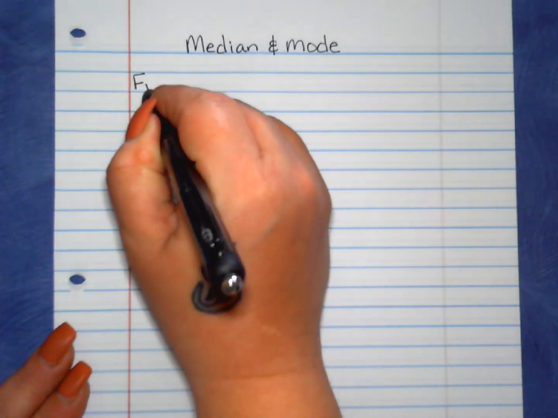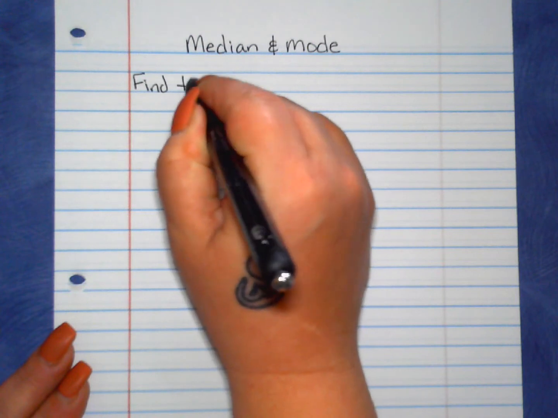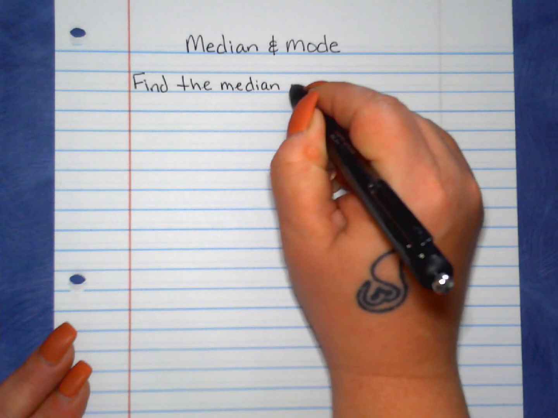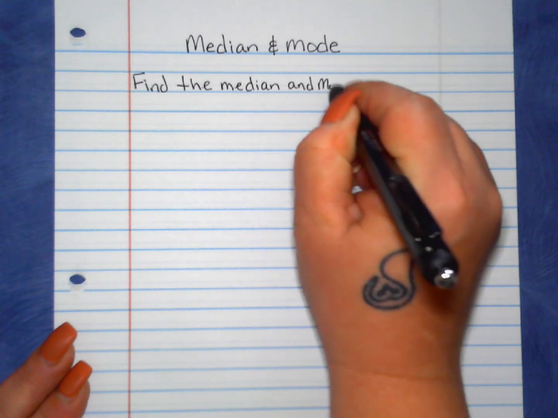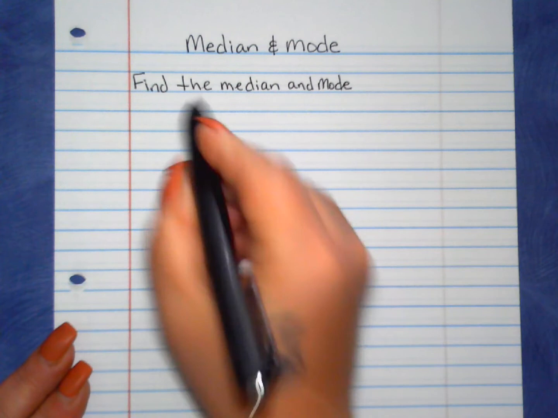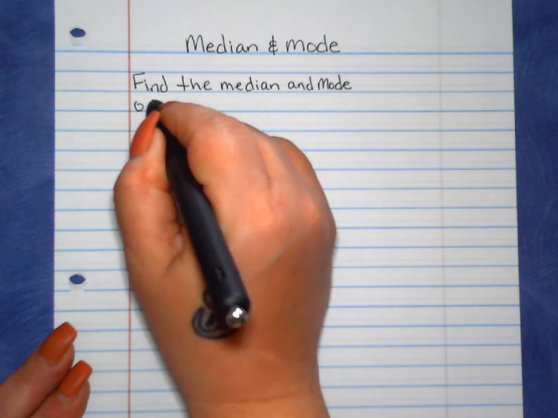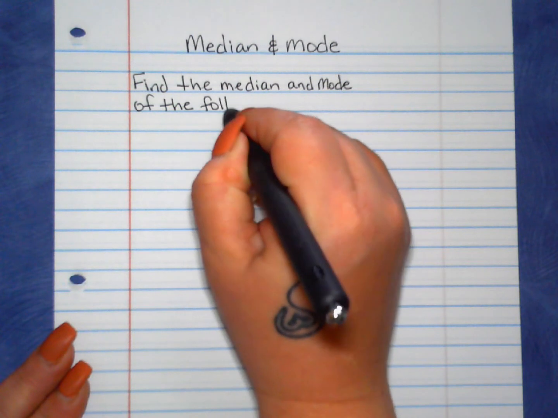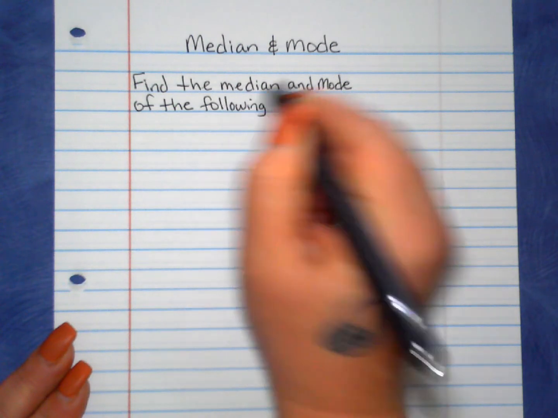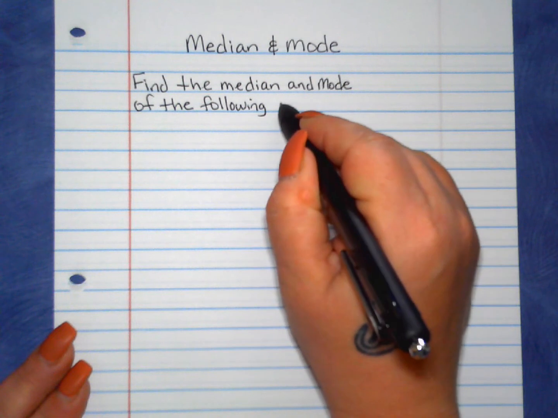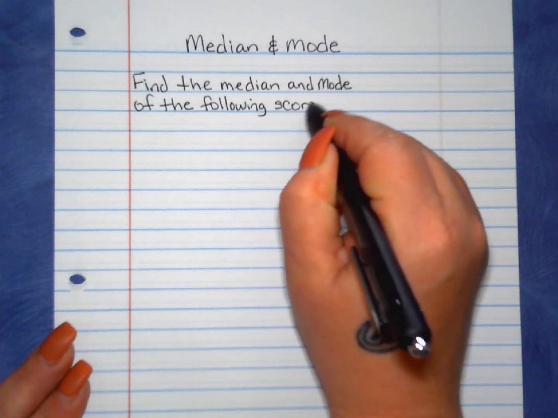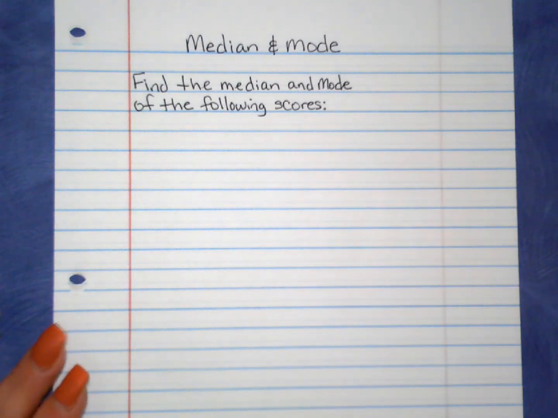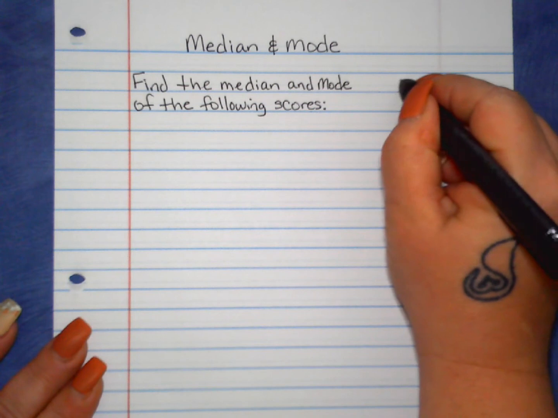And this word problem is find the median and mode of the following scores. All right, and I'm going to give you a score chart.